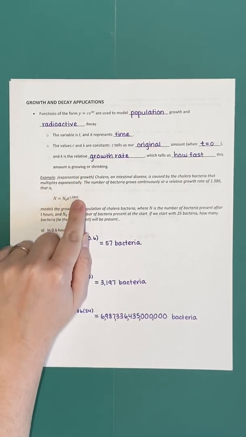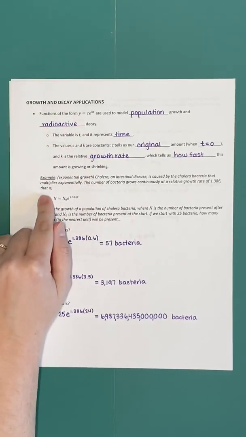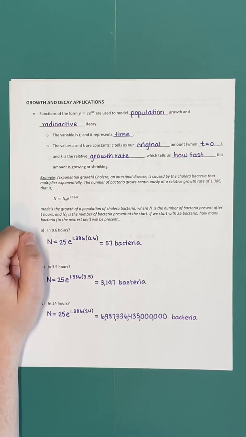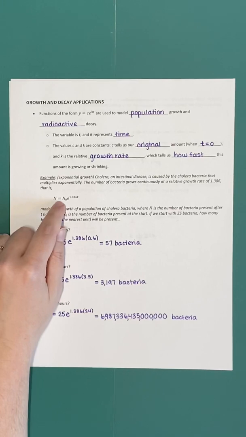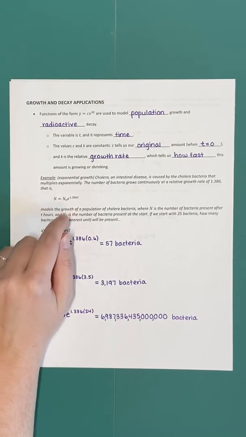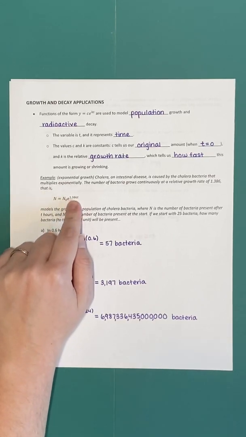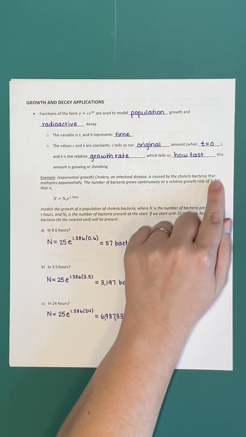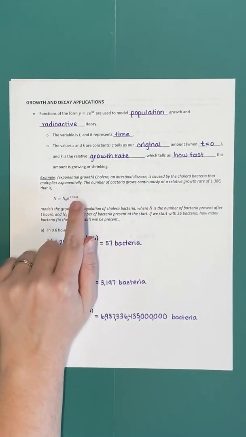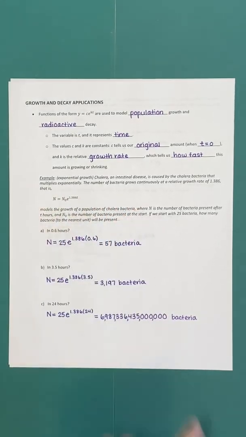Now notice we have the variable t. Now we have the variable n. y has been replaced by n. n is a little bit more descriptive. Think of n as just number. n stands for number. So n is equal to n sub 0, we'll talk about that in just a second, times e to the 1.386 times t. 1.386 is our growth rate, so that's multiplied by t for time, with t being our input. This is going to model how our population of bacteria grows.